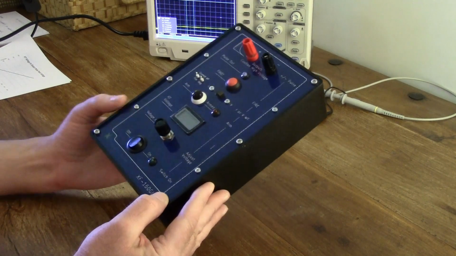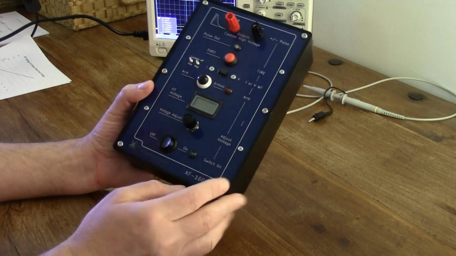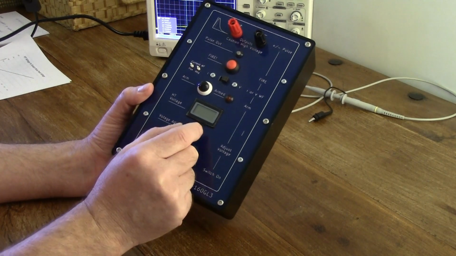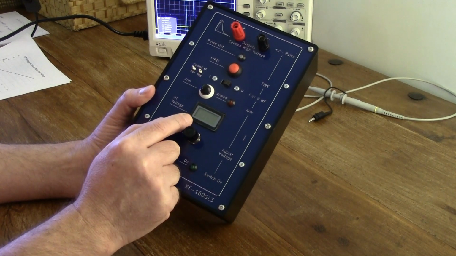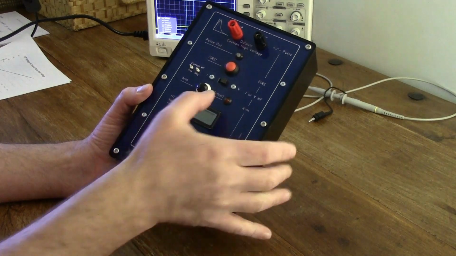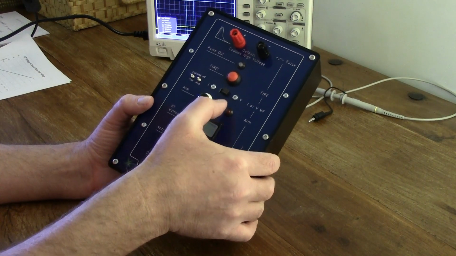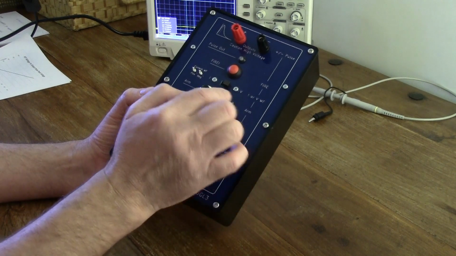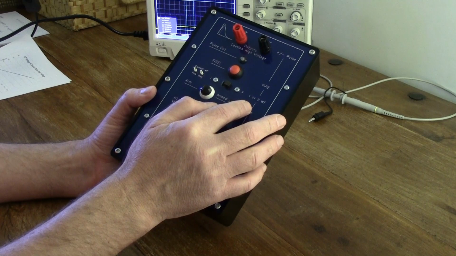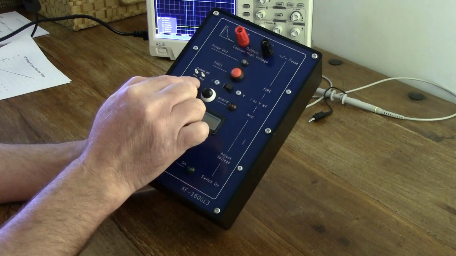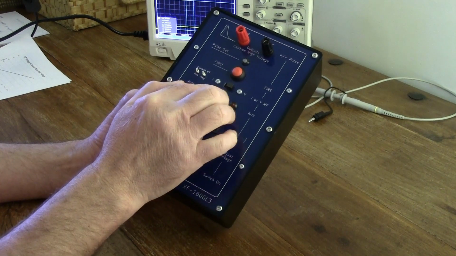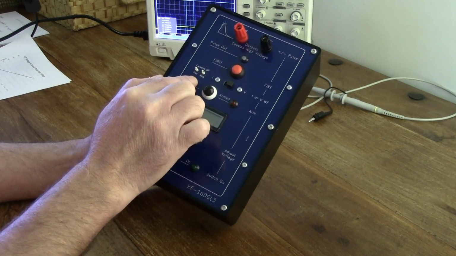But first of all, let's take a look at the basics. There's an on-off switch here. There's an HT adjustment knob that sets the internal voltage, which will then be used to generate the output pulse. There's an arm switch where the charge is transferred to the output stage. There's a slider switch where you can select the current or the voltage waveform, and there are two current test points here where you can see the current waveform on an oscilloscope.